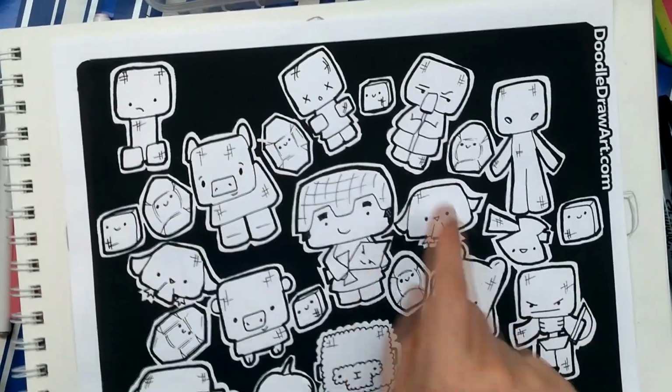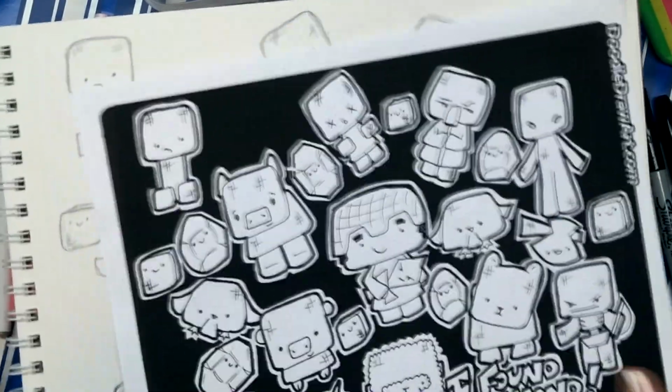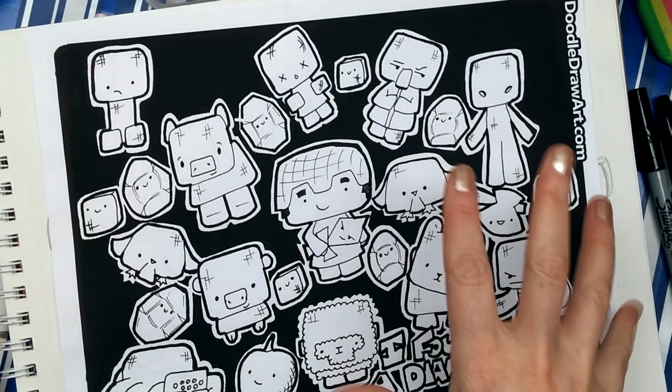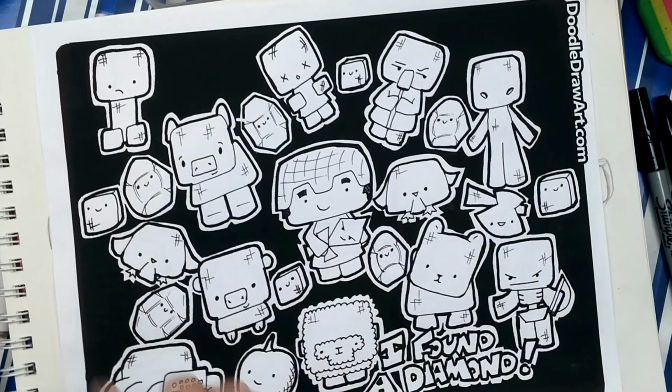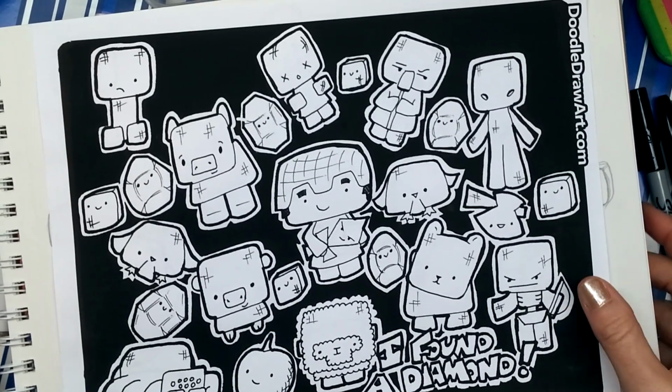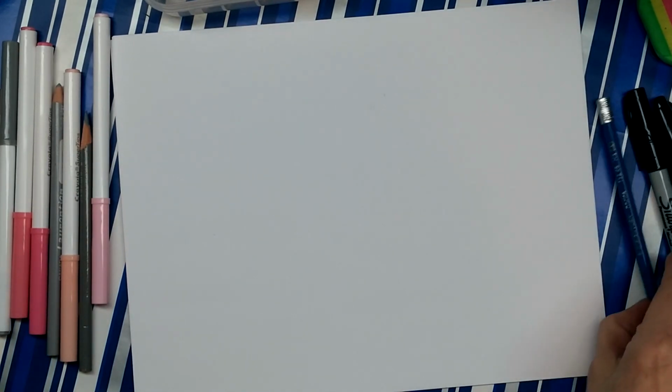So that inspired me to do this Minecraft doodle, and it's a coloring page that you can print and color yourself. And I'm also going to be doing tutorials of individual characters that I've drawn in this coloring page. So you could head on over there and check that out. I'll put a link at the end of the video.